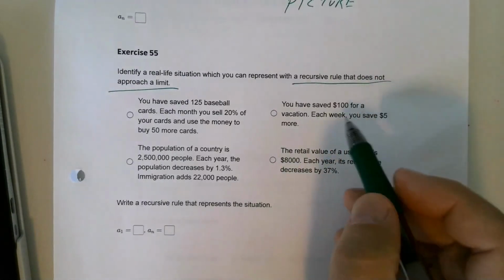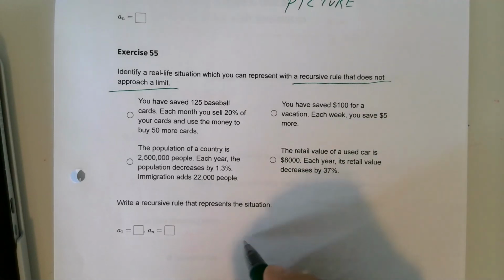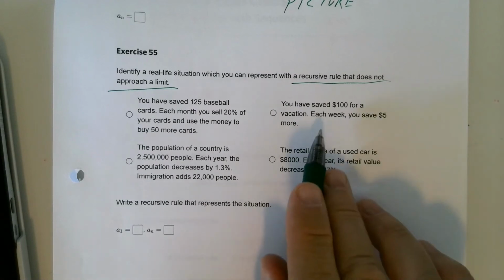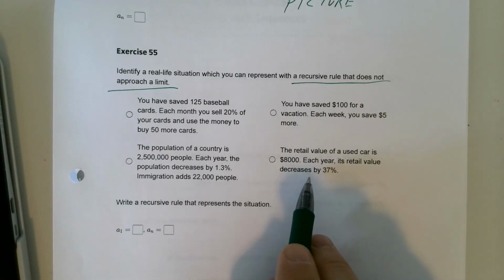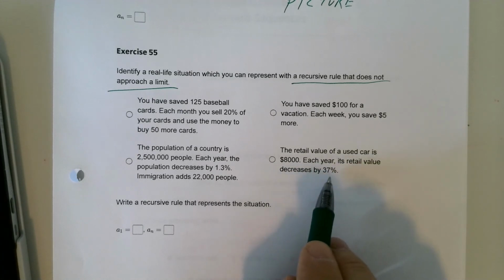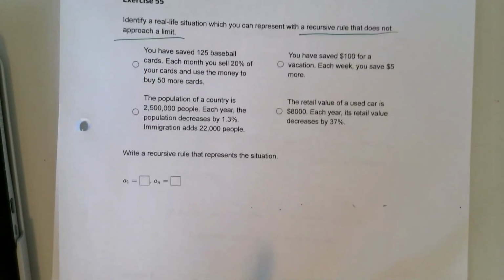And this one, you have saved $100 for vacation. Each week you save $5 more. So, okay, that one's 100, then 105, then 110, and so on down the line. See if you can write a recursive rule for that. This one, the retail value of a used car is $8,000. Each year its retail value decreases by 37%. Write out that sequence generated that way.